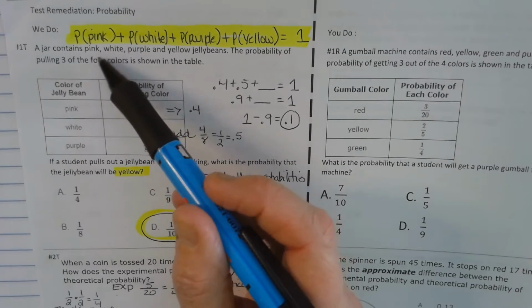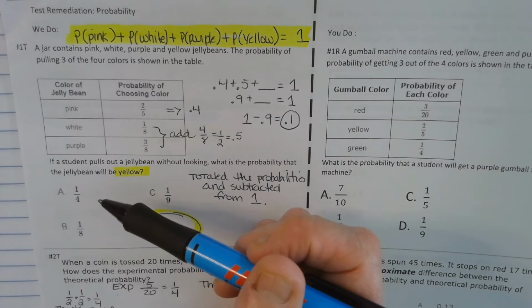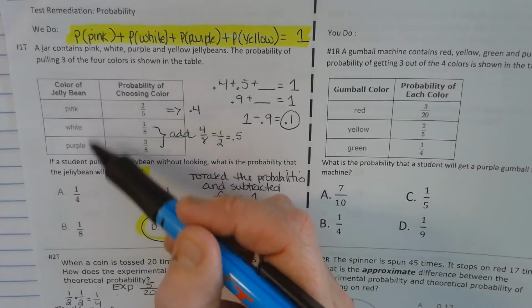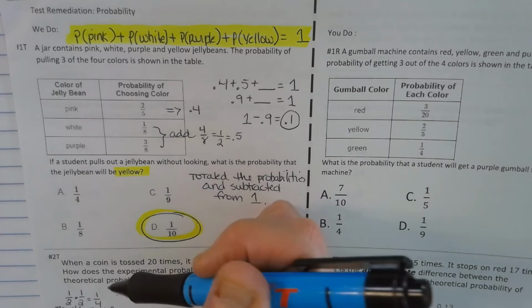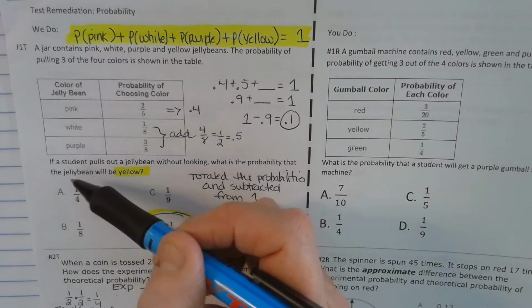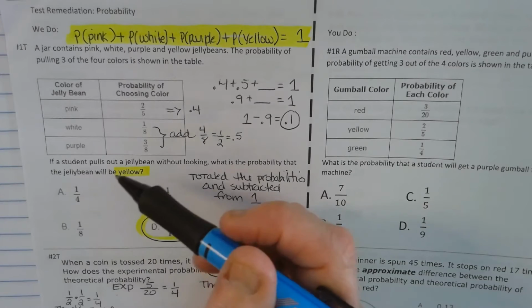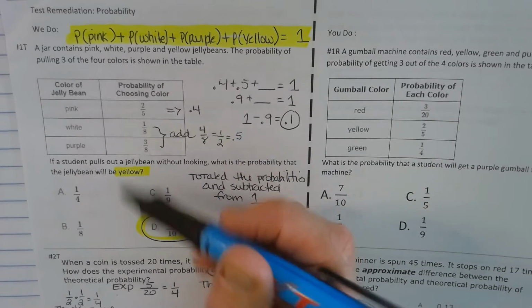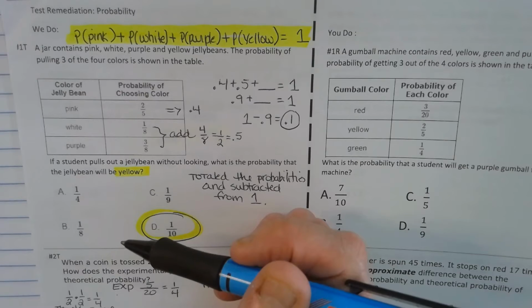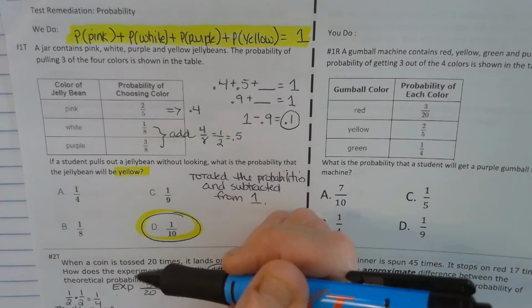A jar contains pink, white, purple, and yellow jelly beans, and you're given 3 of these probabilities. The yellow one is missing. So it says, what is the probability that the jelly bean will be yellow if a student pulls out one of the jelly beans? Well, the trick here is knowing that all the probabilities add up to 1.